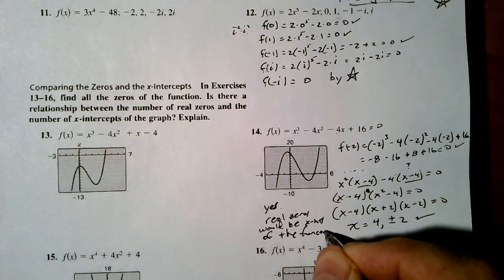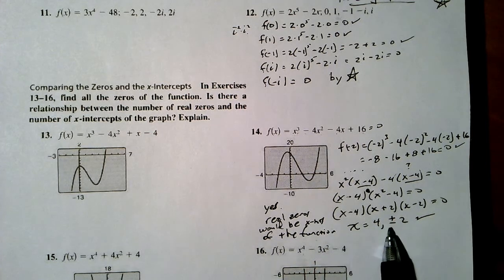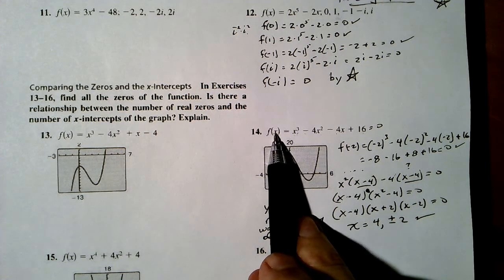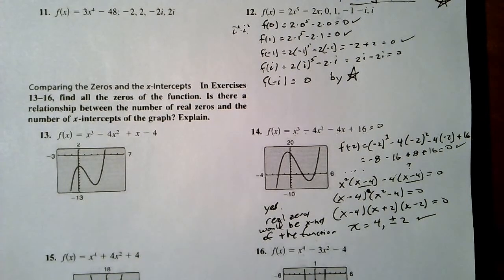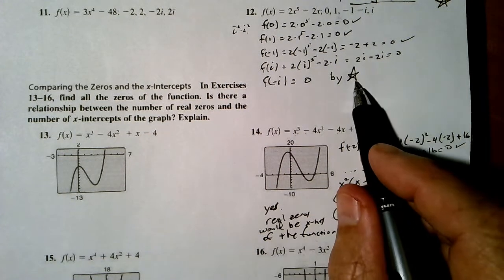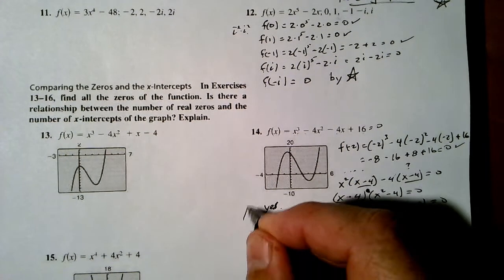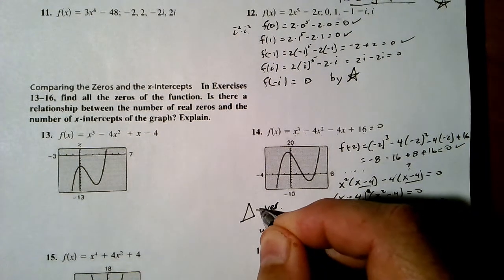I mean, it's pretty clear. If f of x is my y, any value of x that turns that into 0 is going to be plotted on the x-intercept. Let's see. I might reuse that. Let's call that one triangle.